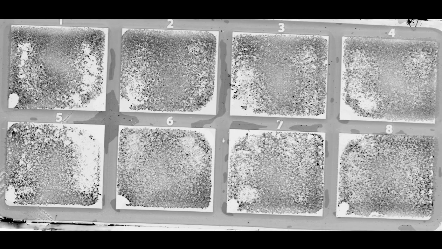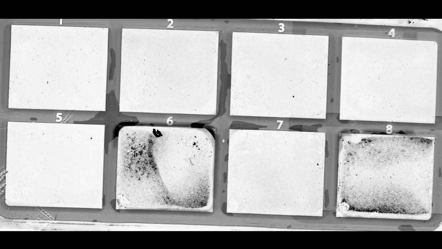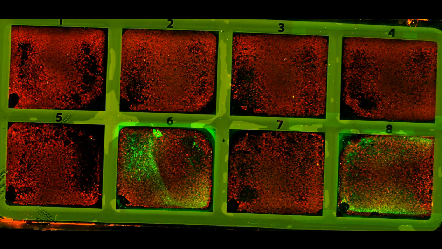This is one channel. And here's the second channel. I think this was the channel of protein of interest, GFP. And now I would like to show you the overlay of both channels. What you can see here nicely, the red signal, this is the autofluorescence of your cells. And overlaid here the green signal, this is the GFP signal, which you can see in well number 6 and number 8.